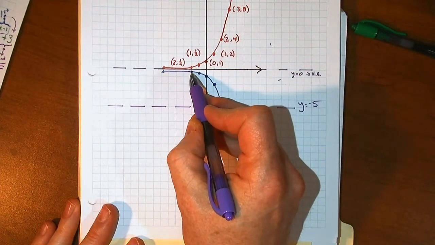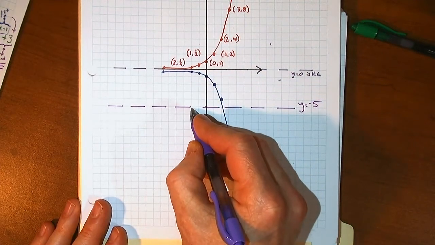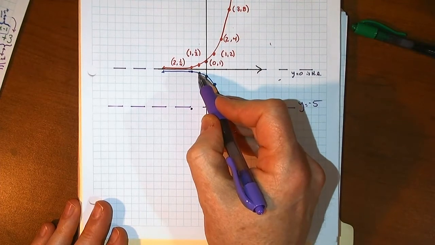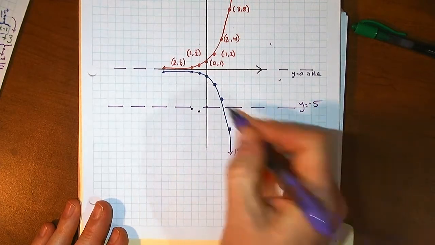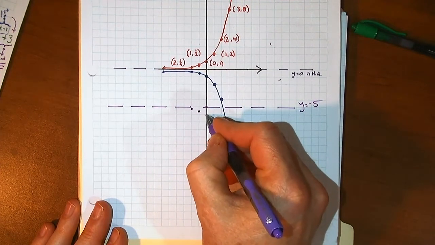This thing was a quarter below the asymptote. So it's just going to be a quarter below the asymptote down here now. This thing was half below the asymptote. So here's my asymptote, go down a half. There's my new point. This was 1 below the asymptote. So here's my asymptote, go down 1. There we go.